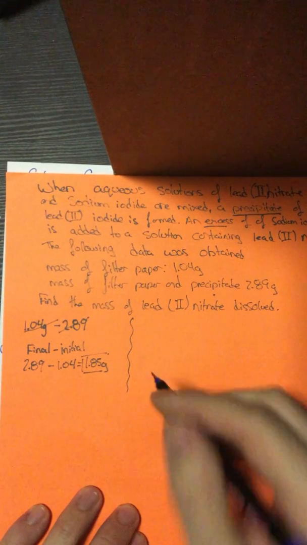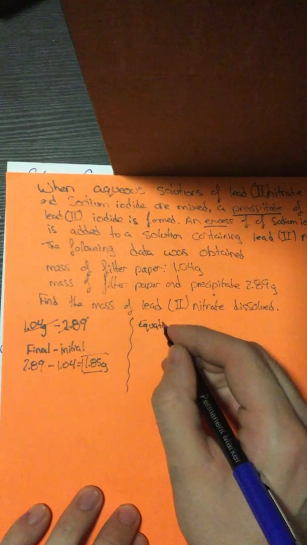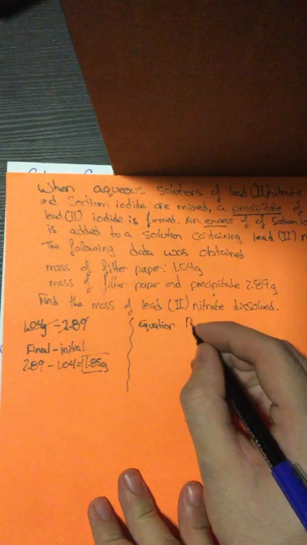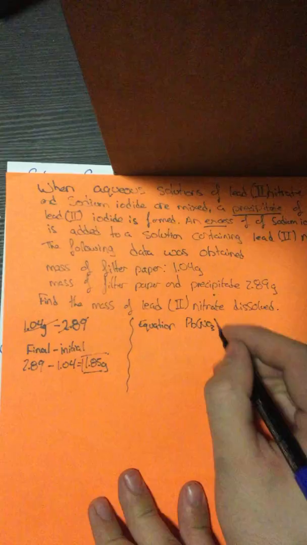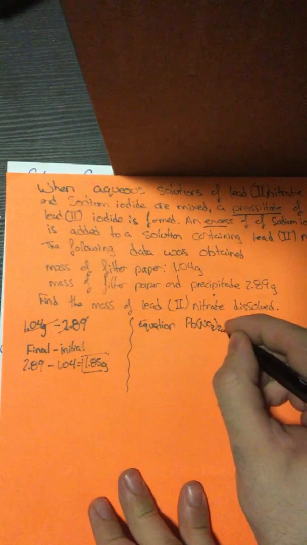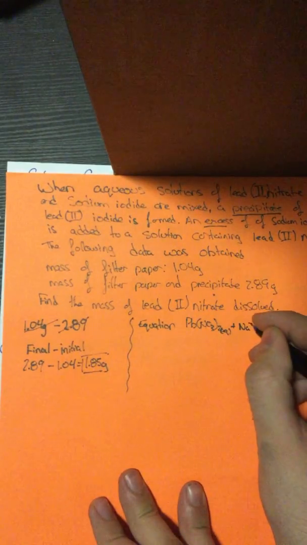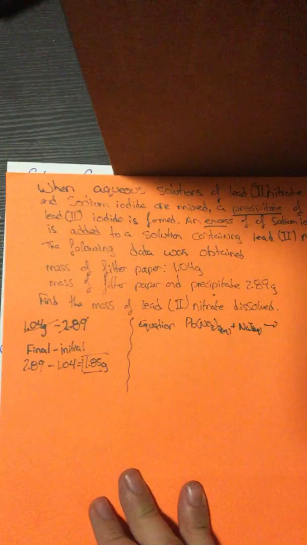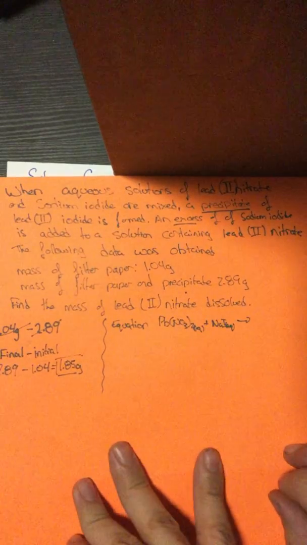Now we can actually start solving this. So just like the previous question, I'm going to start with an equation, which in this case is going to look something like this. Lead-2 nitrate solution is going to be reacted with sodium iodide solution. Now, I see two compounds. This is naturally going to lead me to believe that I will be working with a double replacement reaction.